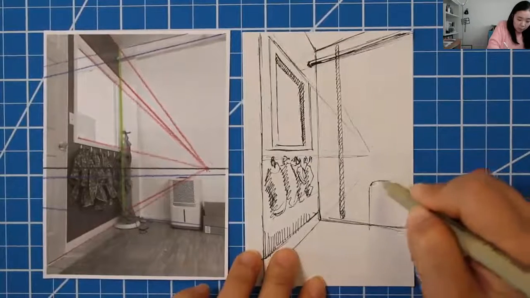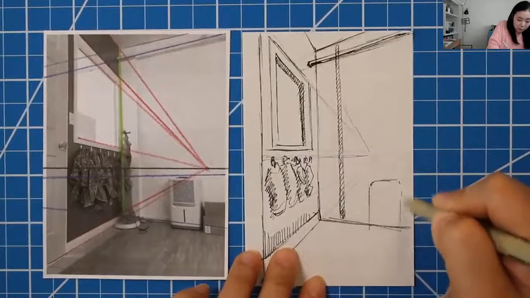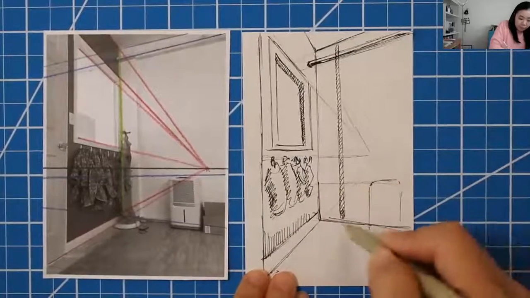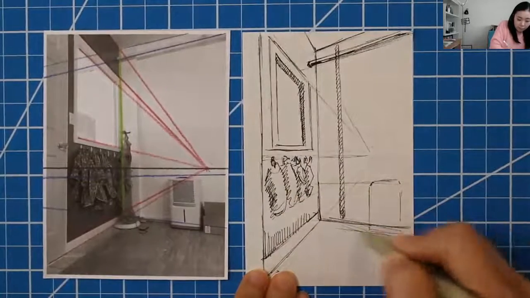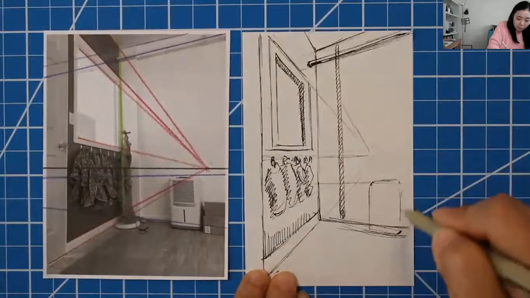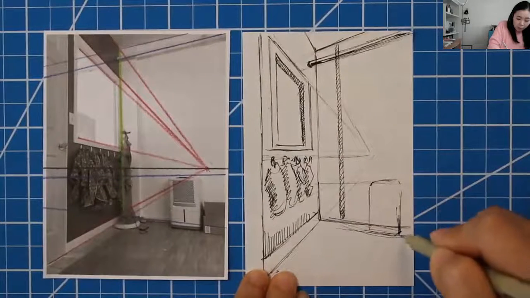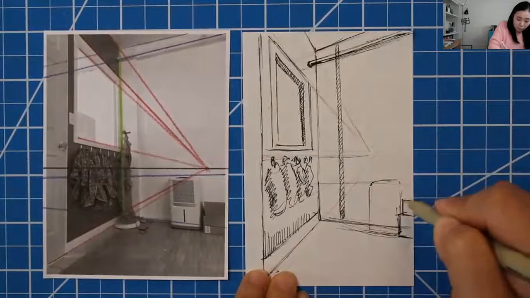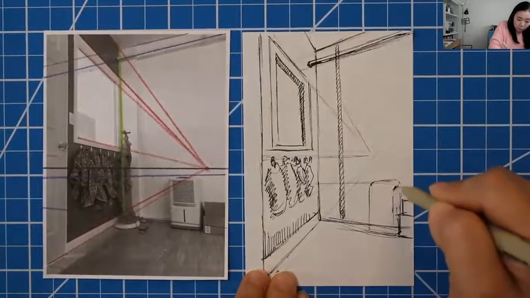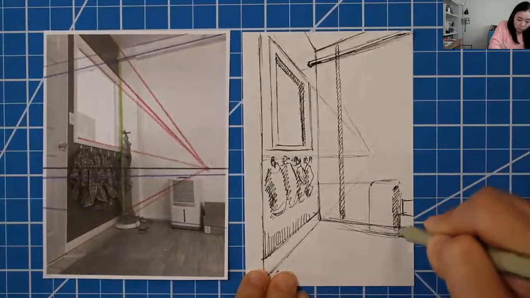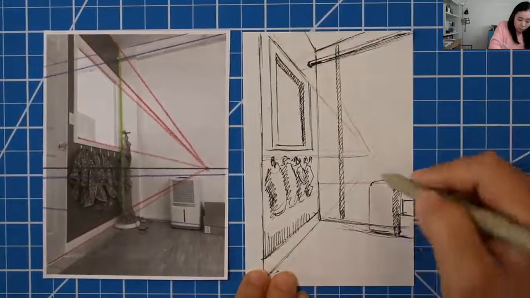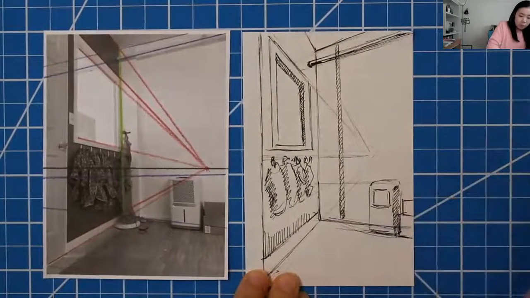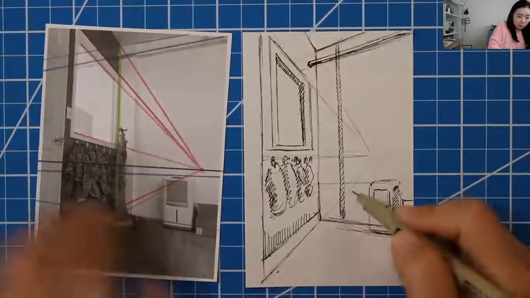There's something on the right side. With the box. And the floor.